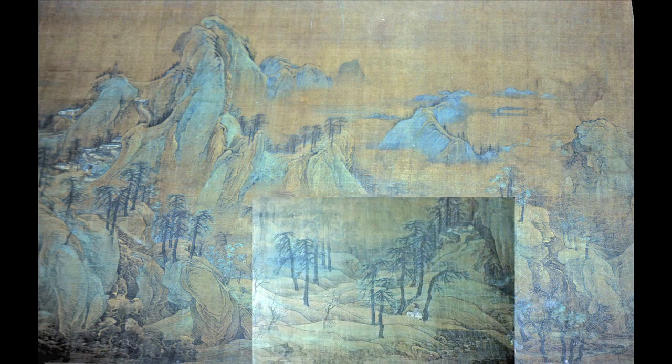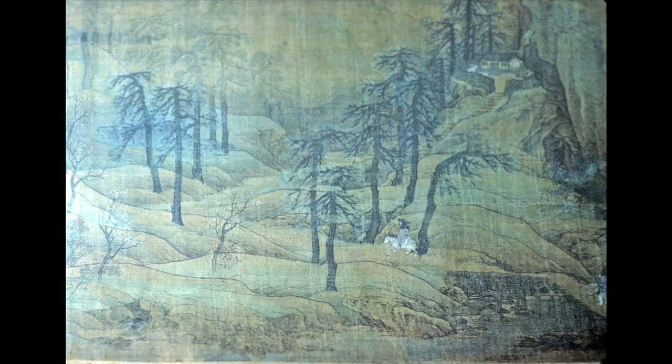Here is a detail from the lower part of the scroll early on, and we see a man with a broad hat riding a donkey through the landscape under the pine trees. Beyond are mists floating through the trees and a few flowering trees in the foreground. This seems to be early spring.